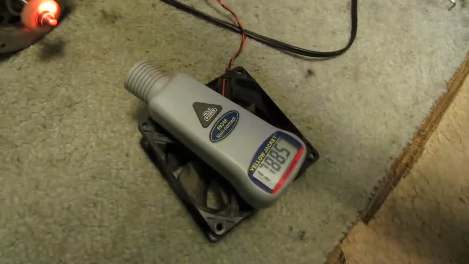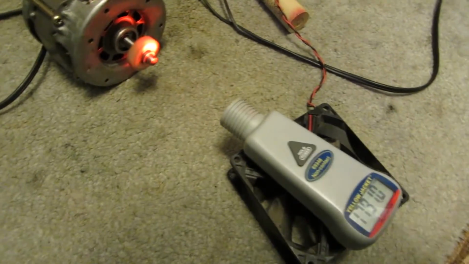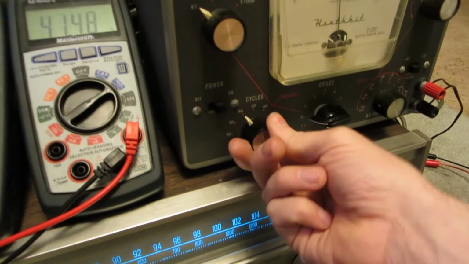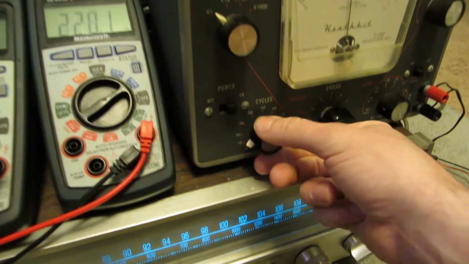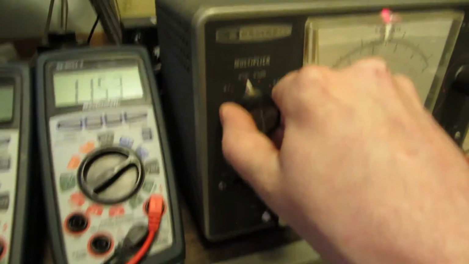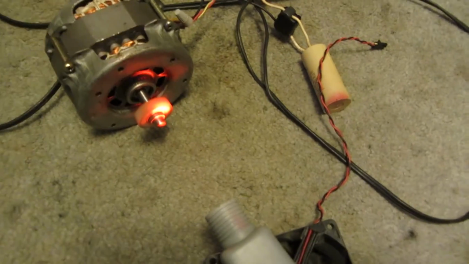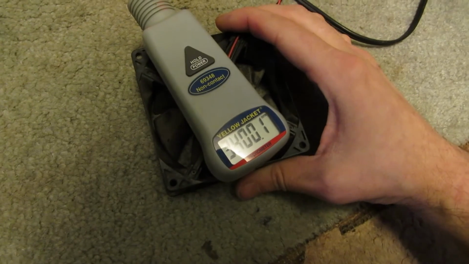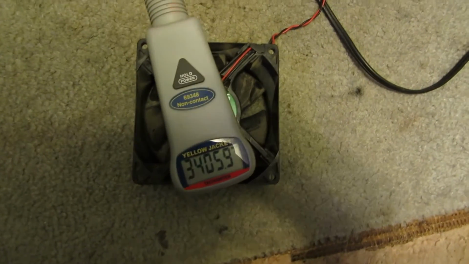But what I like about this thing is that I don't have to stop there. So if I want to really overclock this motor, I'm going to bring this cycles down to 10, increase my multiplier by tenfold. Now it's at 115 Hertz. And there's 3,400 RPMs.